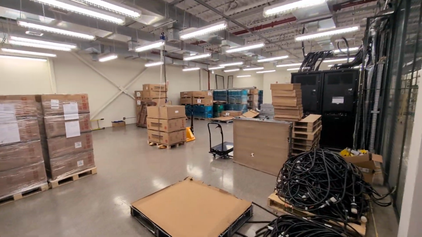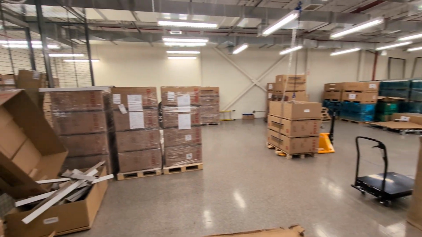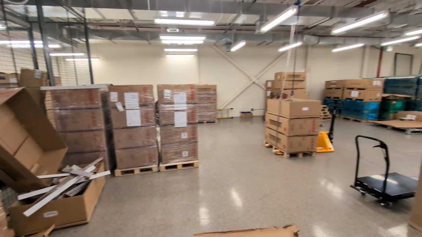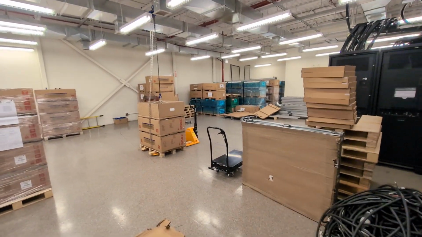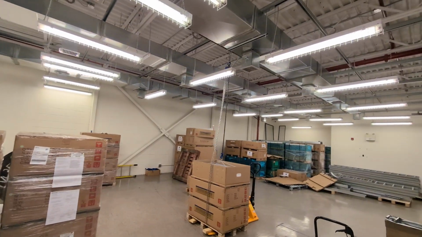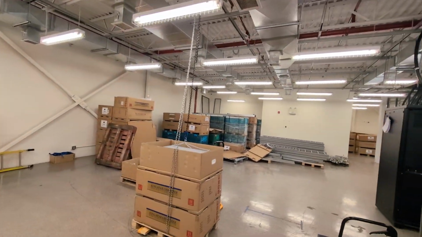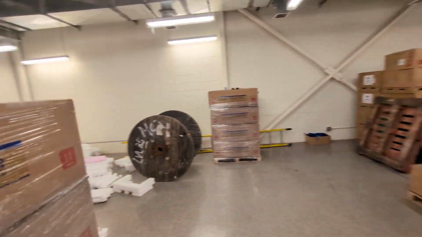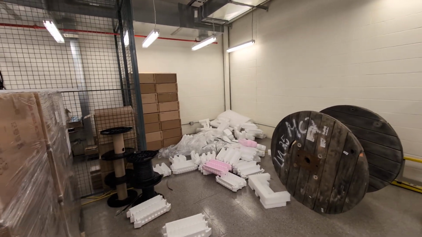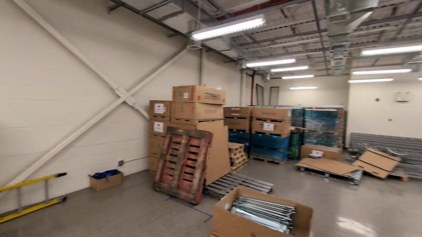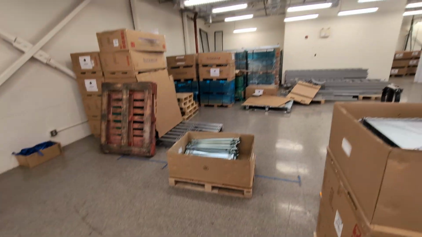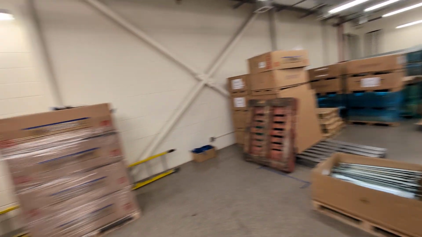This is the west side of the building. Right now this is mostly our staging area for bringing in new equipment, getting it ready. We've got a rig set up here for lifting servers out of the boxes. We kind of have a spot where we're storing all the foam and a bunch of servers and different parts. We're staging all the racks and everything.